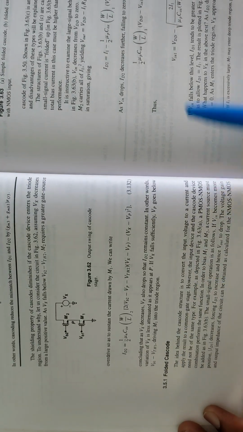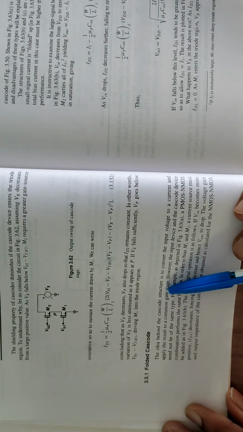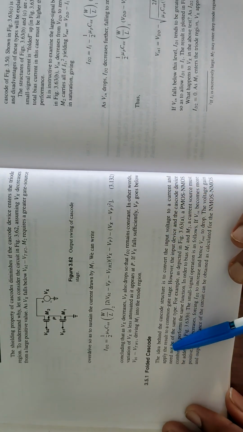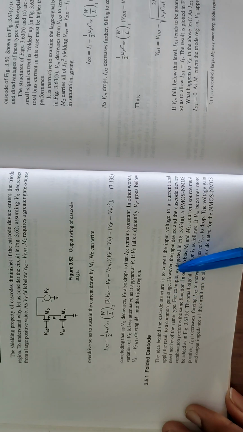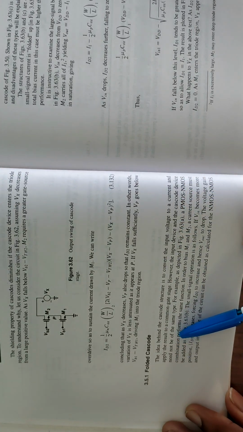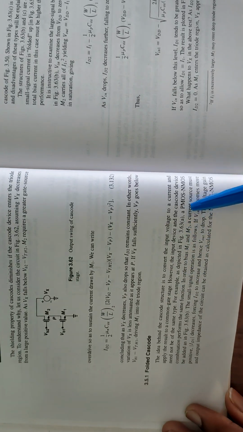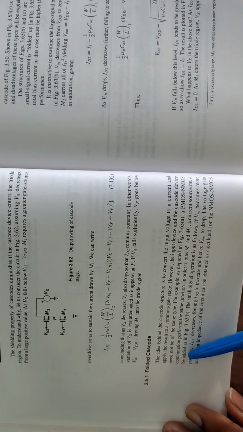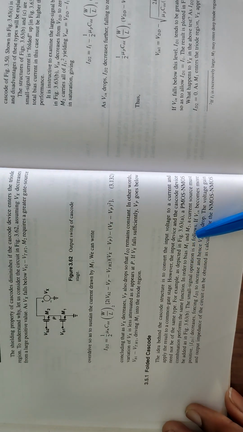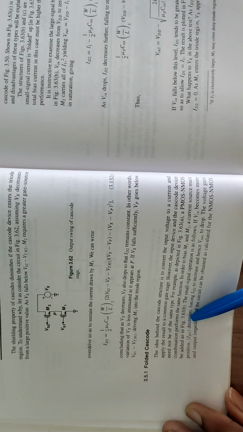Folded Cascode. The idea behind the Cascode structure is to convert the input voltage to a current and apply the result to a common gate stage. However, the input device and the Cascode device need not be of the same type. For example, as depicted in figure A, the PMOS and NMOS combination performs the same function. In order to bias M1 and M2, a current source must be added as in figure B.